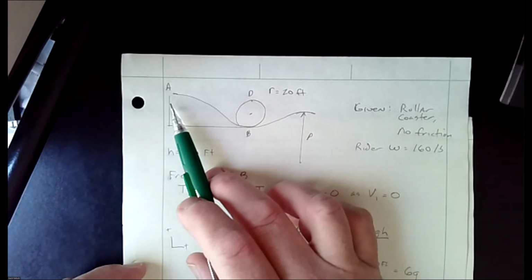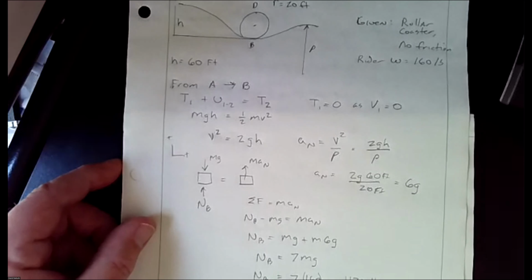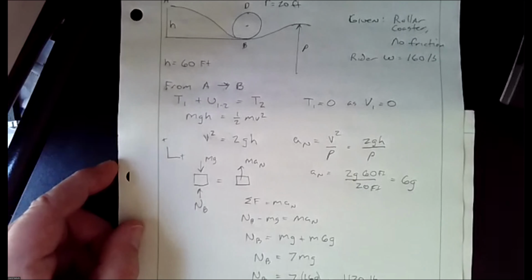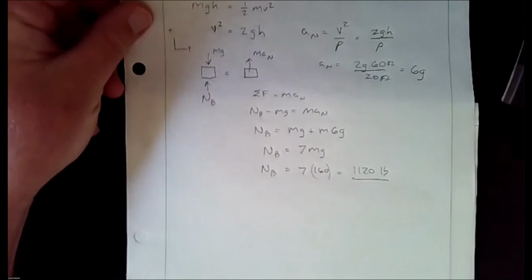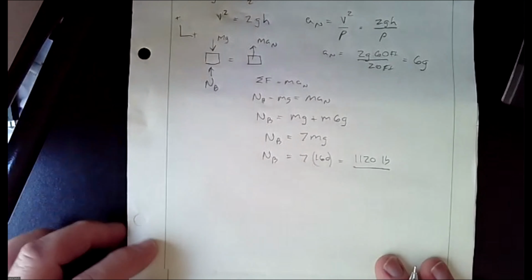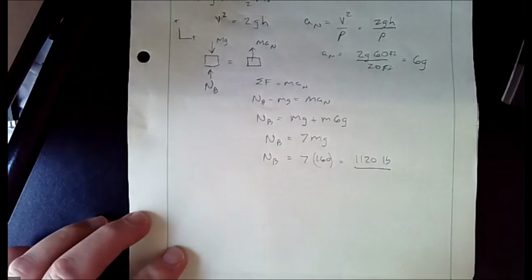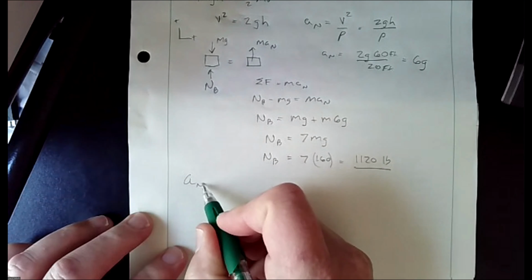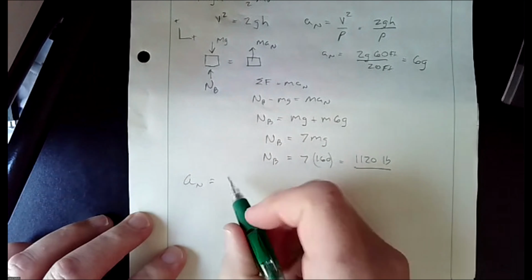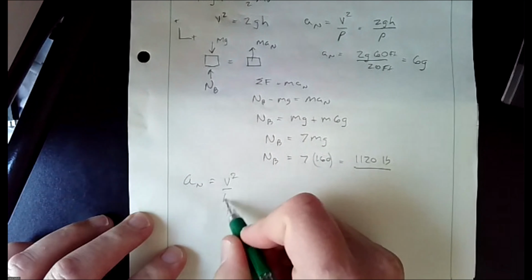So height 60 minus 40 gives you only 20 feet of potential energy converted to kinetic, whereas before you had the full 60. So if we look at the equation, we still know our normal acceleration is equal to v squared over rho.